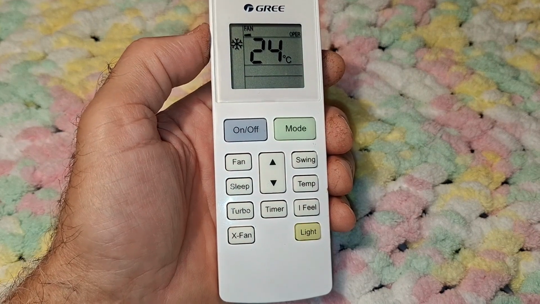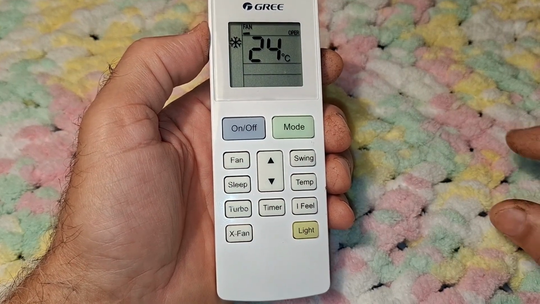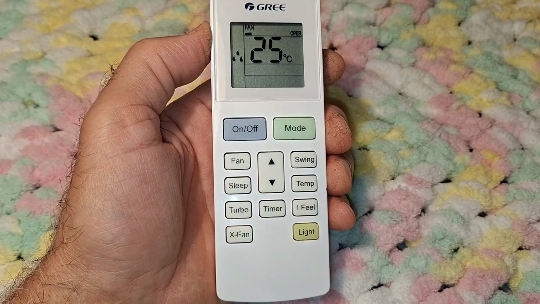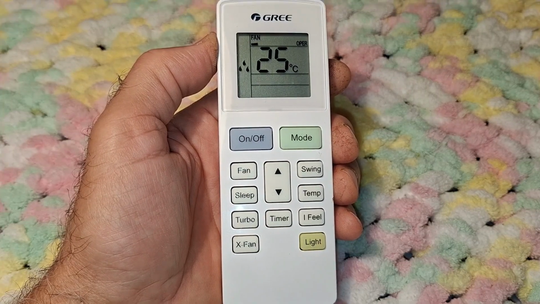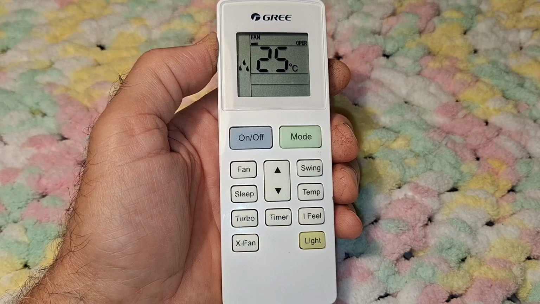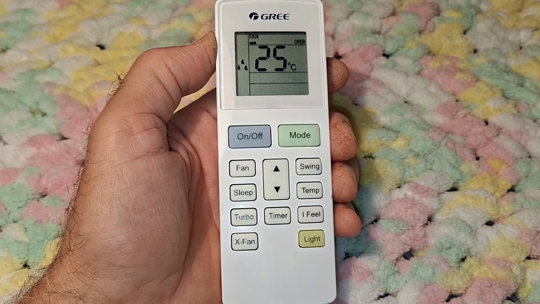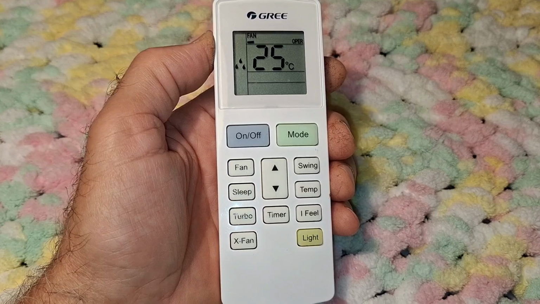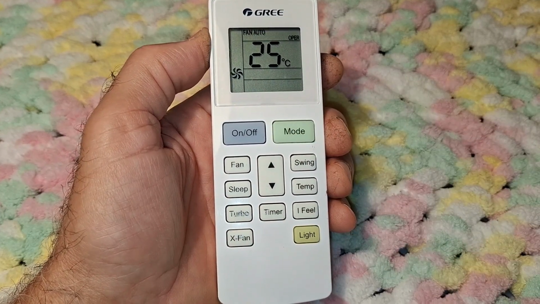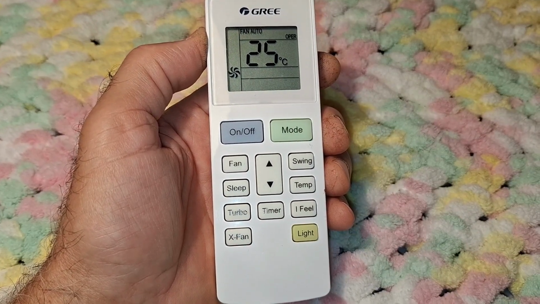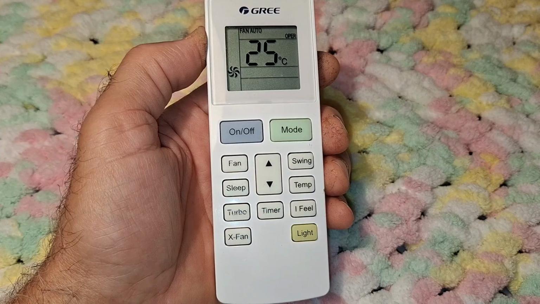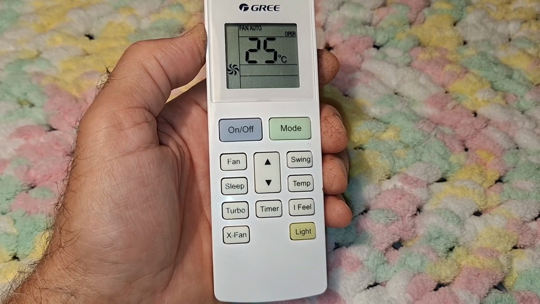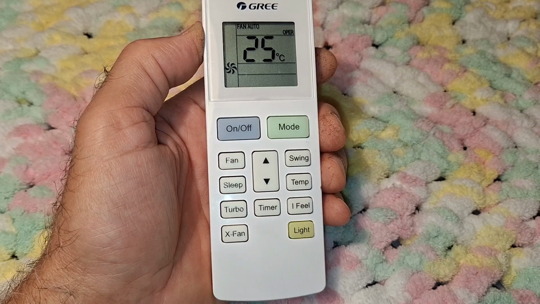We press the mode button to switch to the next mode of the air conditioner. A water drop symbol appears on the screen. This is the drying mode and is designed to reduce humidity in the house. We press the mode button again, and the fan icon appears on the screen. This is the fan mode of the air conditioner. In this mode, the air conditioner works like a regular fan.